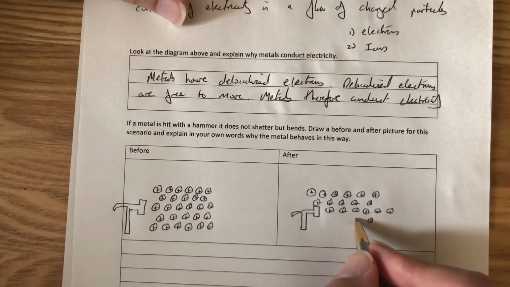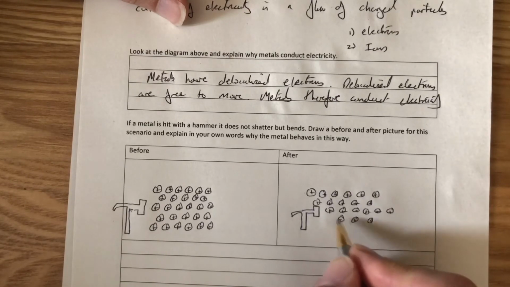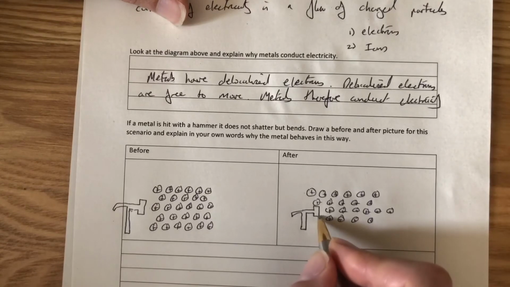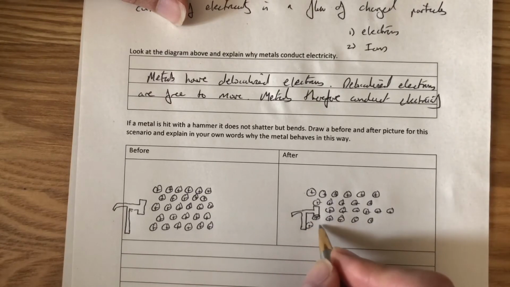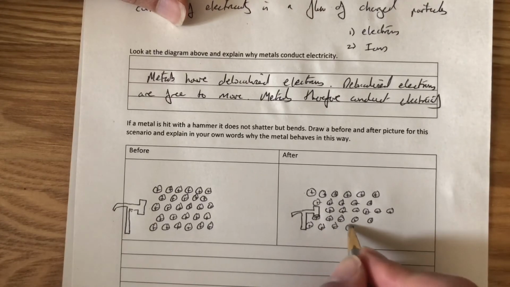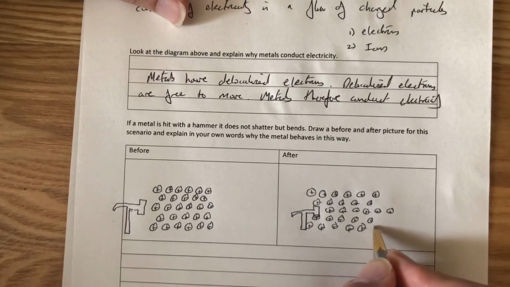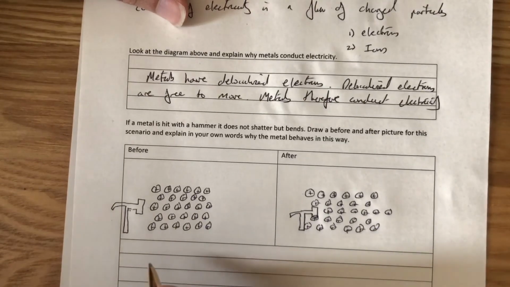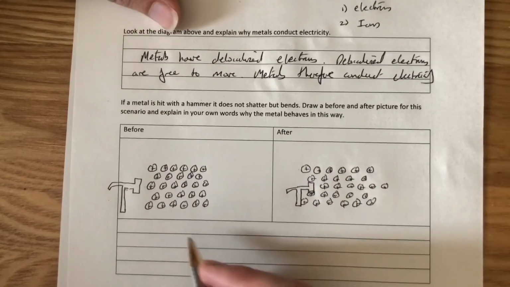And that one row can slide. In other words, the metal can bend. The ions that are hit slide along.